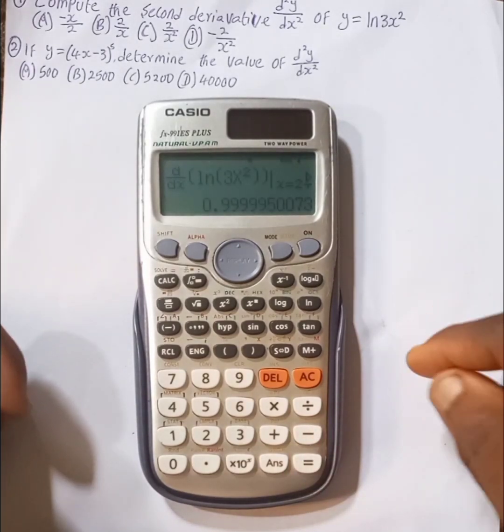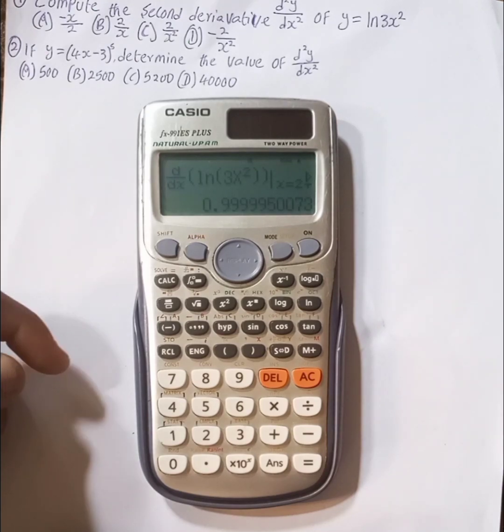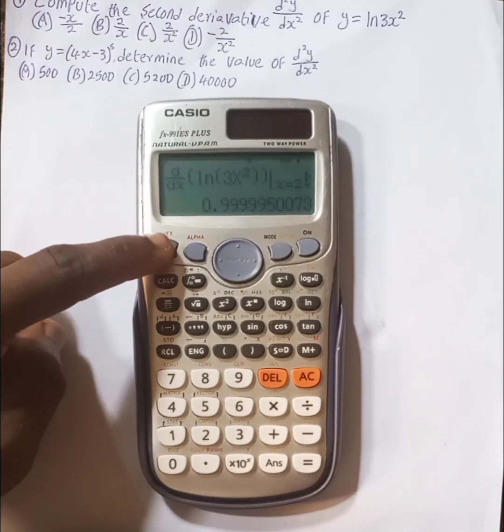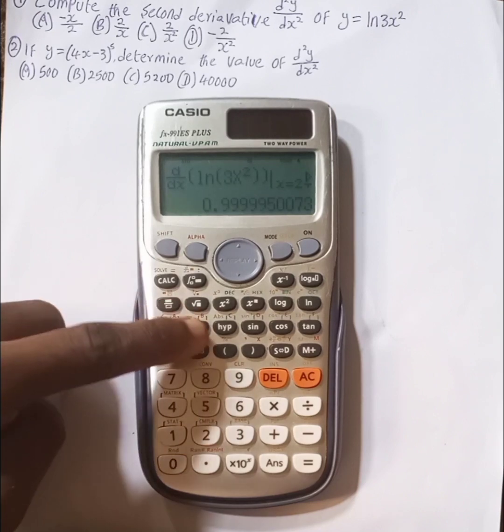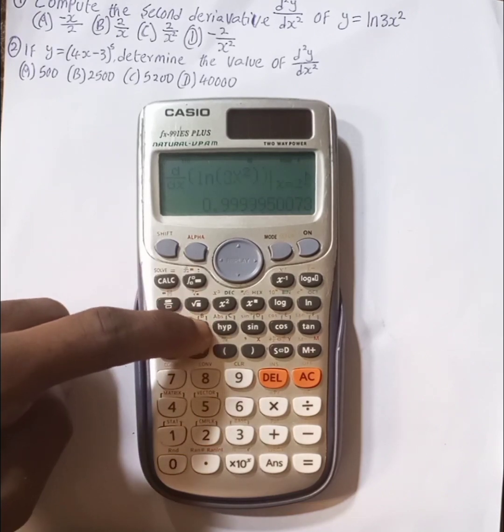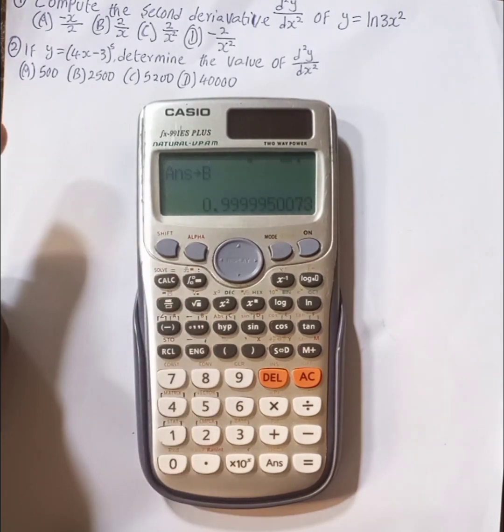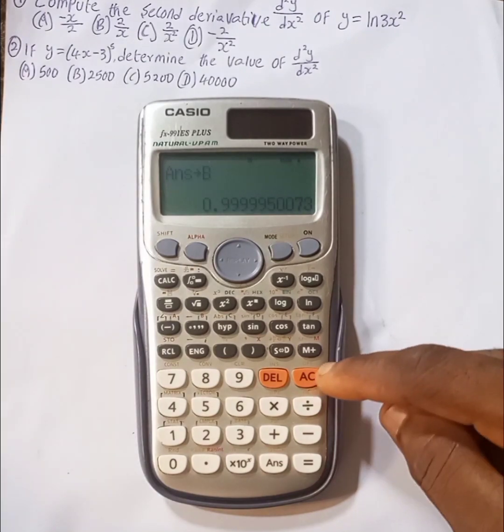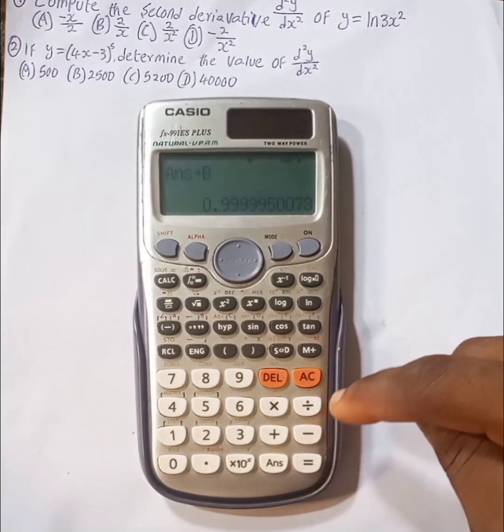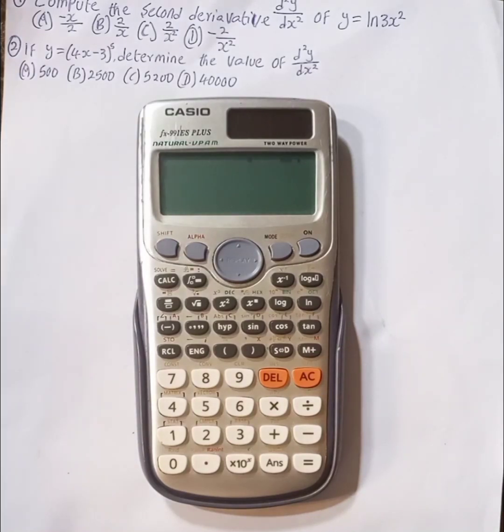Then we save this answer as B. Then just press shift store B. You can see it here, B. Now answer saving as B. Then we now press your equal to and then your AC. All clear. So the next step to take is to do what?